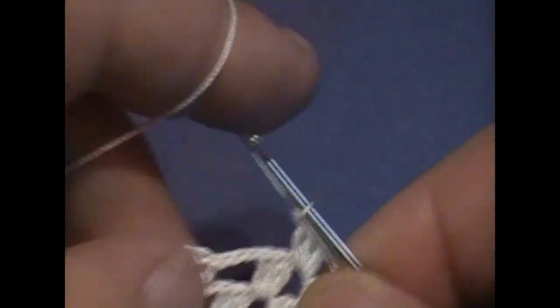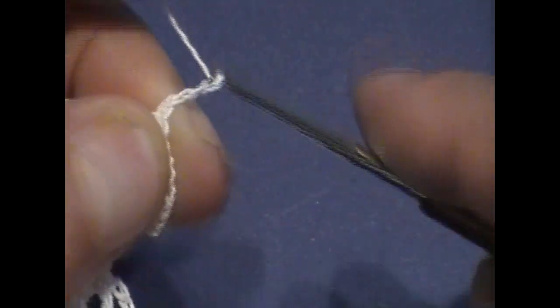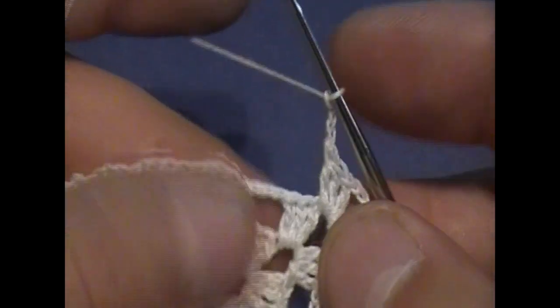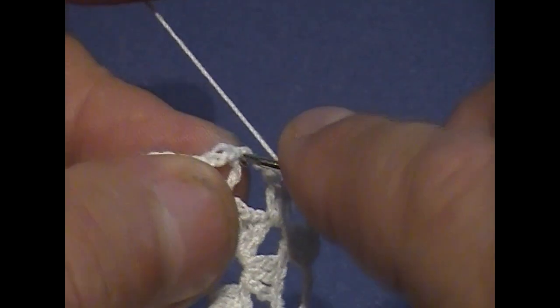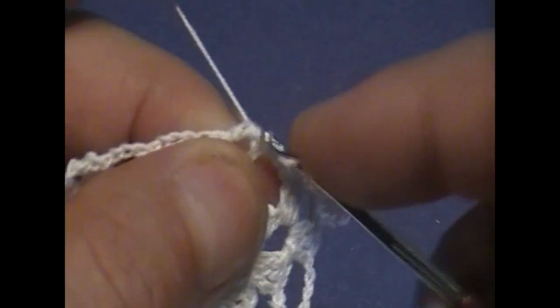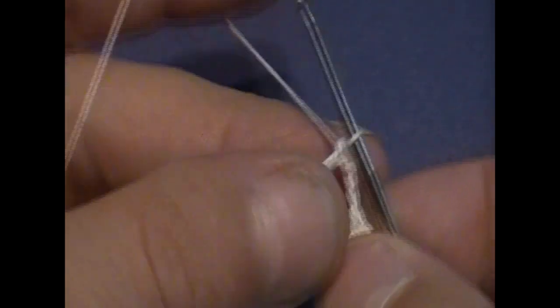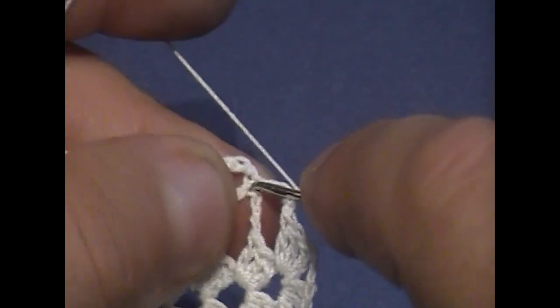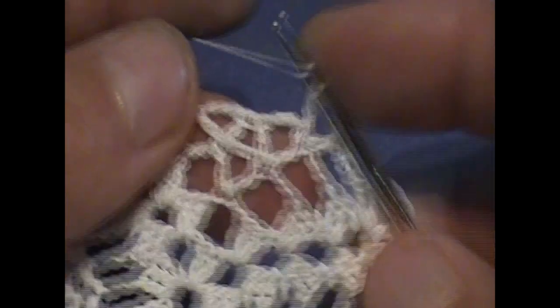like that. I will chain 3, 1, 2 and 3, skip this chain 3 space and into the next double crochet, make double crochet, chain 3 and one more double crochet into the same stitch. Good.